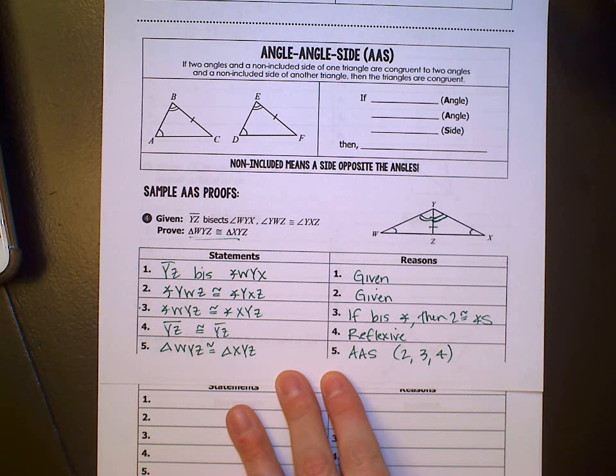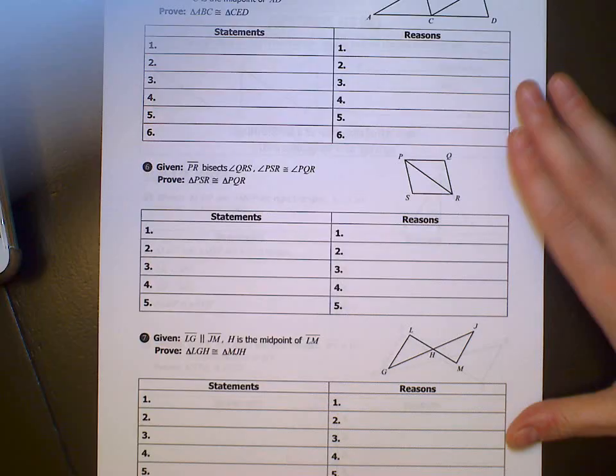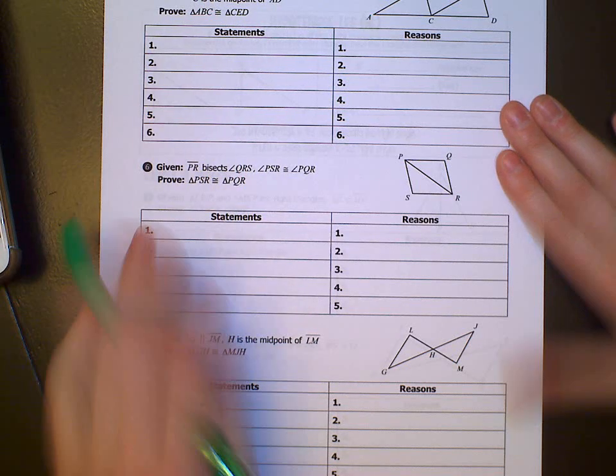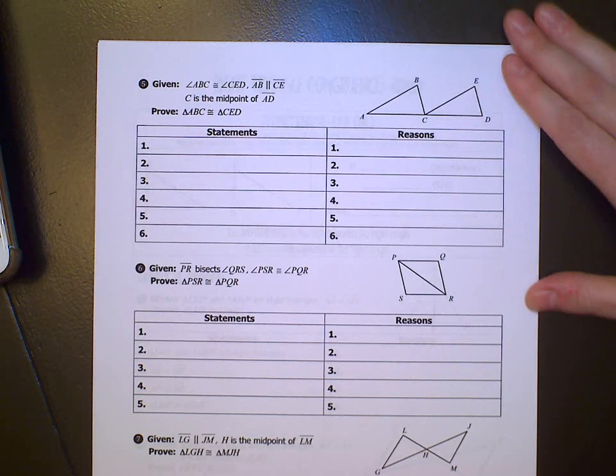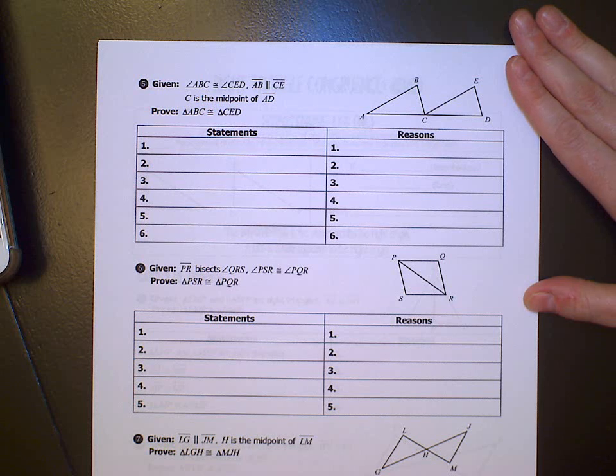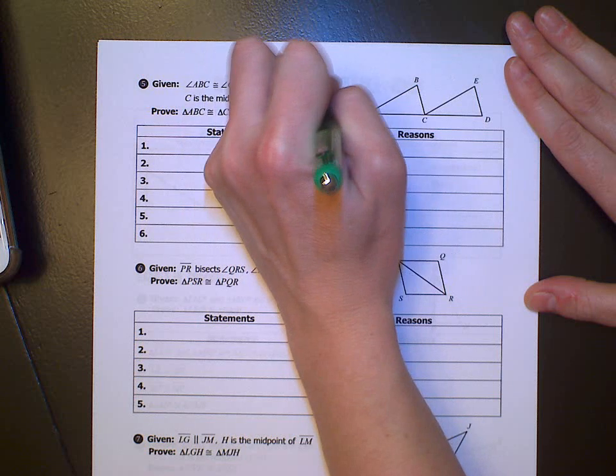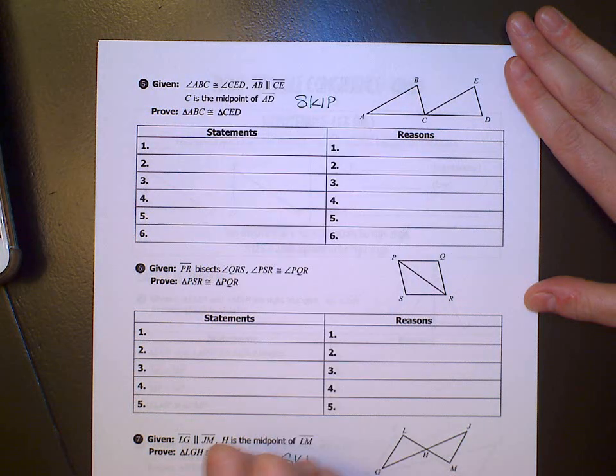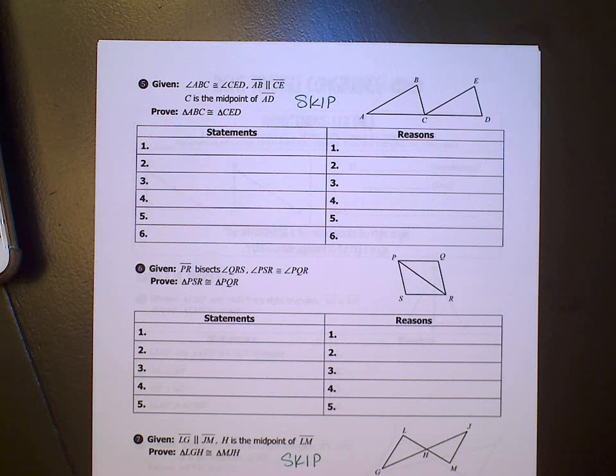Okay, cool. Next page. So these three on this next page, 5, 6, and 7, again, we've got some stuff going on with number 5 and 7 about the parallel lines. I'm going to tell you to skip those. If you want to look at the answer keys for those, just so you can kind of get the idea, you're not going to understand the reason behind how we get these angles congruent because of the parallel lines. But if you can kind of follow the process, that's really the most important thing. I would say number 6, you should be able to follow, because it's very similar to what we just did in number 4.